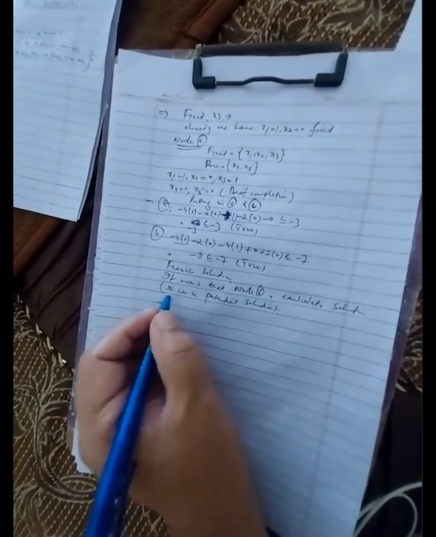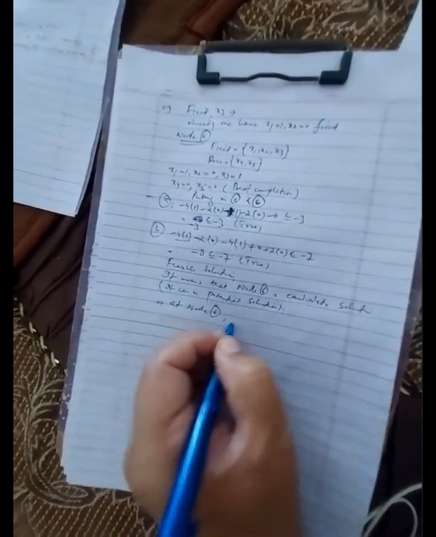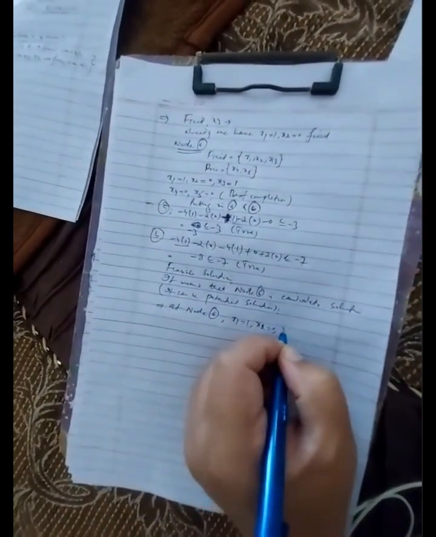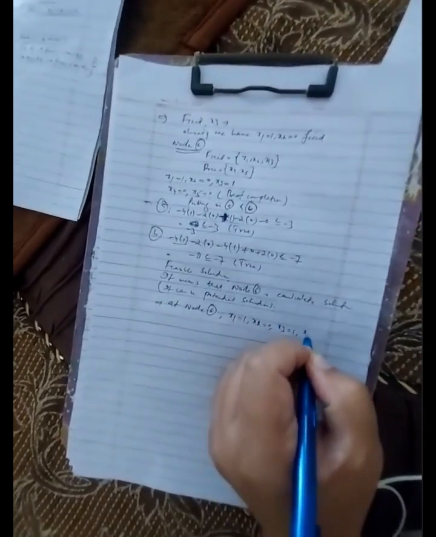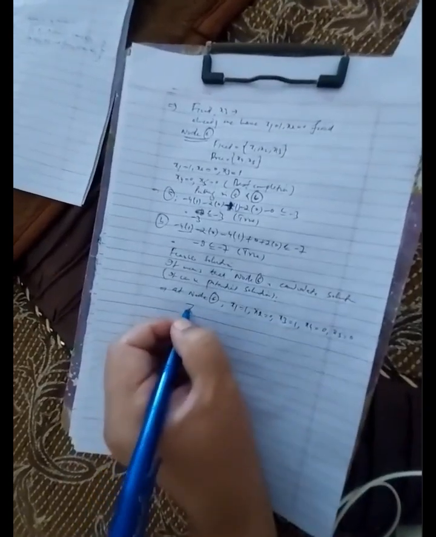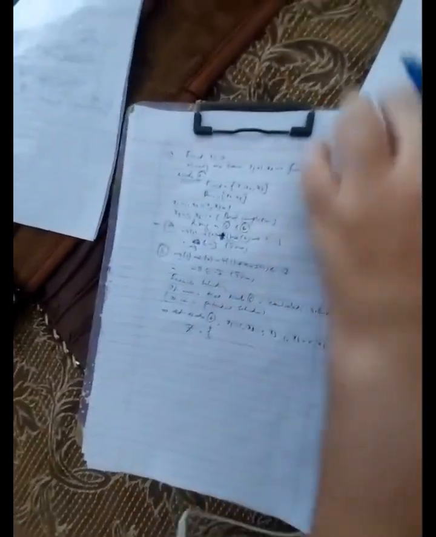So here at node 6, x1 is 1, x2 is equal to 0, x3 is 1, x4 is equal to 0 and x5 is equal to 0. And the value for z is equal to... What will be the value for z?